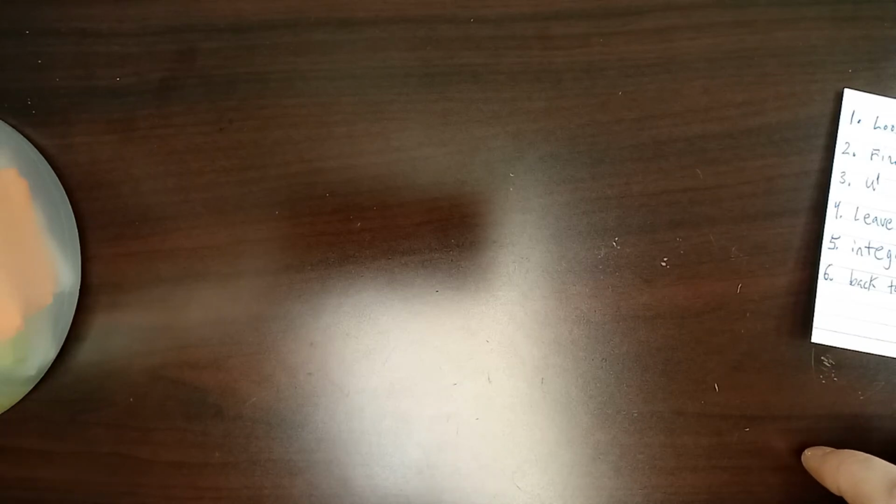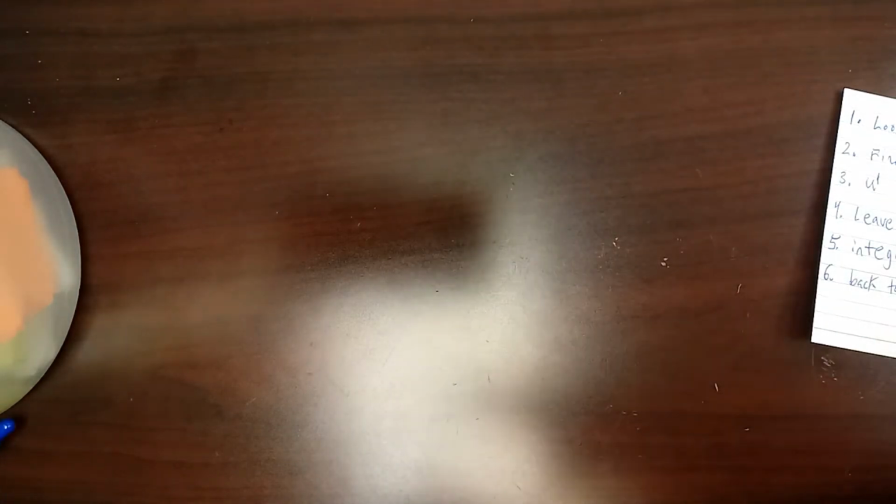The last little bit's not technically u-substitution, and I'm going to leave that out. I might do a separate mini lesson on that at some point. But I hope this was helpful.